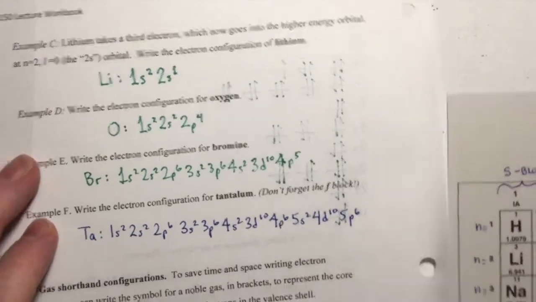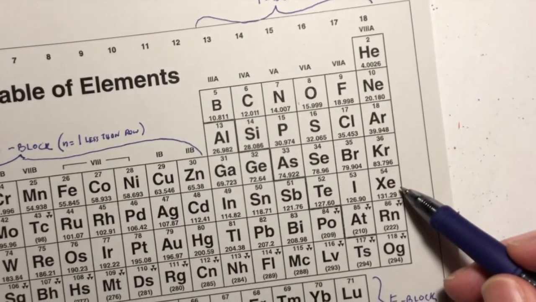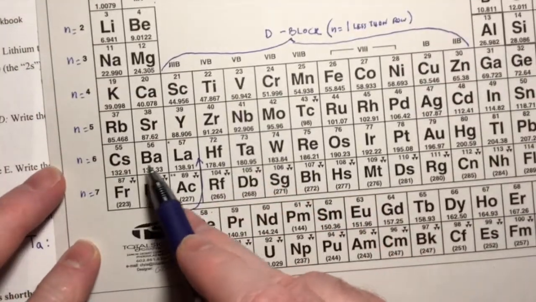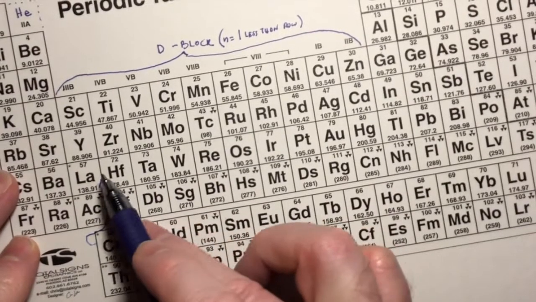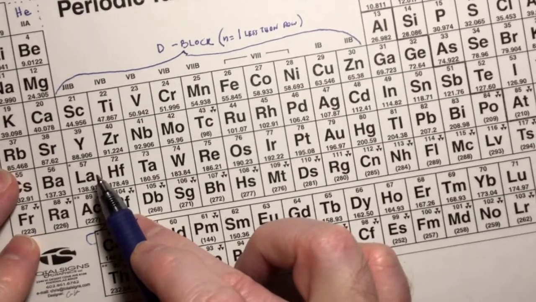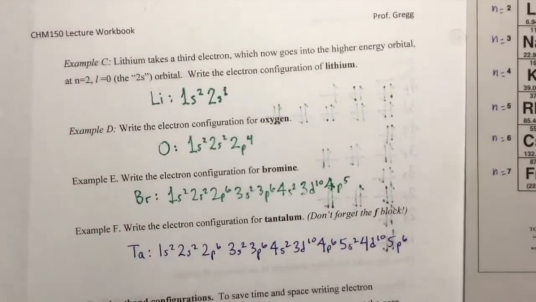So that 5p6 now takes us through xenon. And after xenon, we have 6s2, and then we have 3 electrons in the 5d, and then 14 in the 4f.